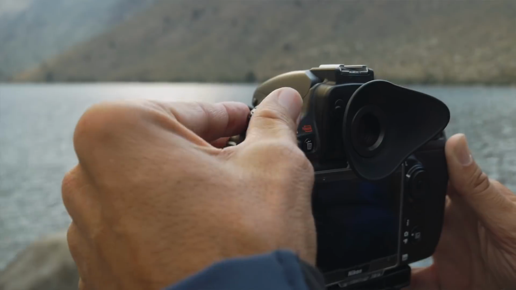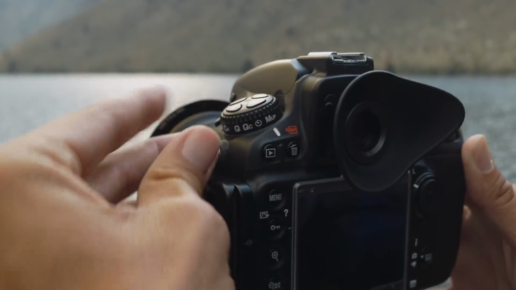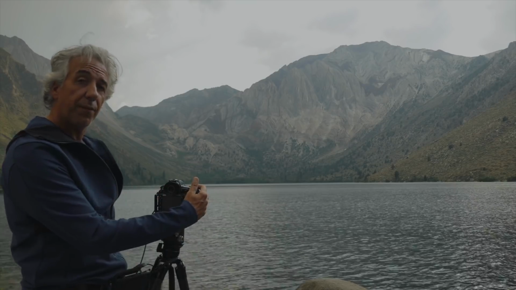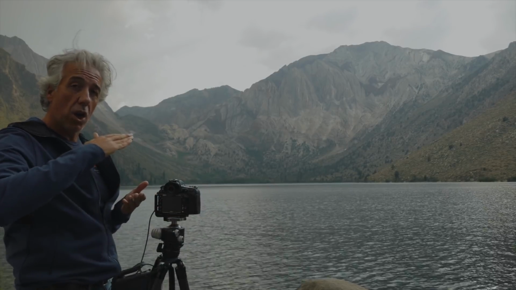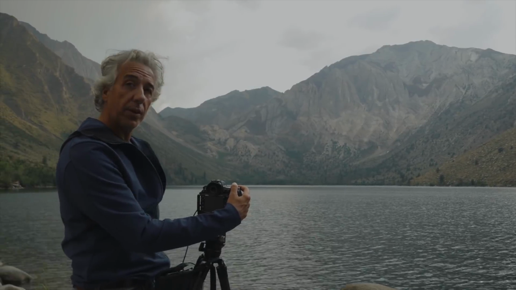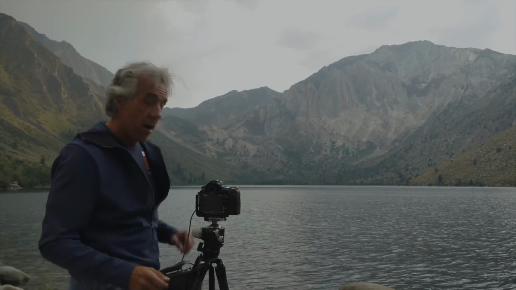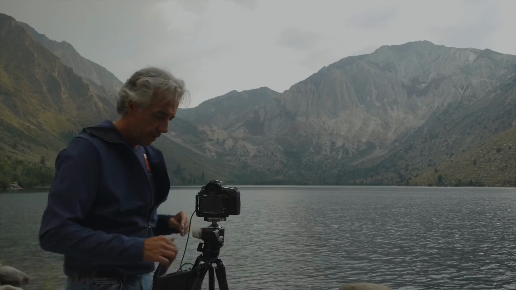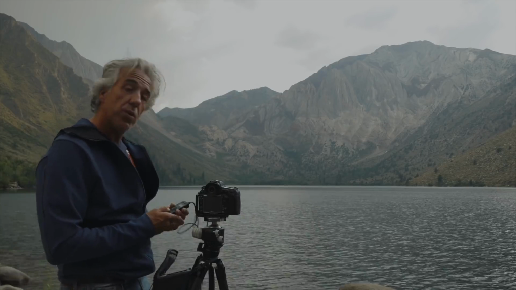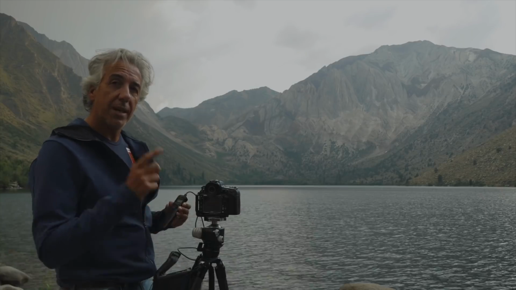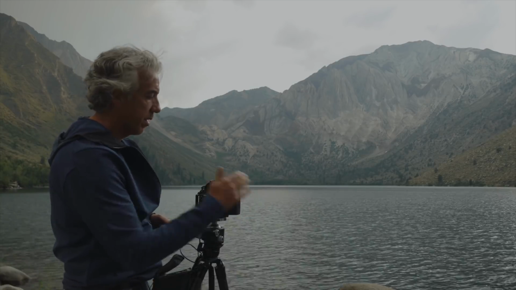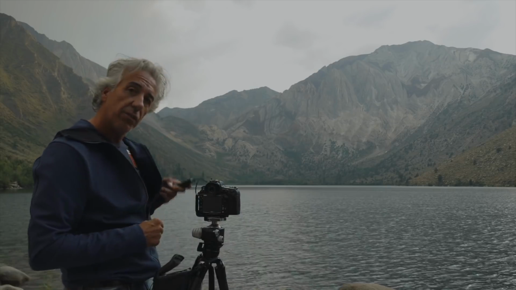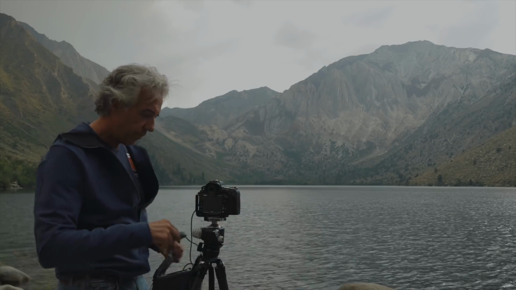My preference is to use the mirror lockup, so that when I touch the shutter button for the first time, the mirror will actually move up and lock. And then when I touch the shutter button for the second time, at that point I'm taking the picture. For my long exposure though, I will actually use the remote shutter release for my second touch. So first time, mirror goes up, second time I take the picture.